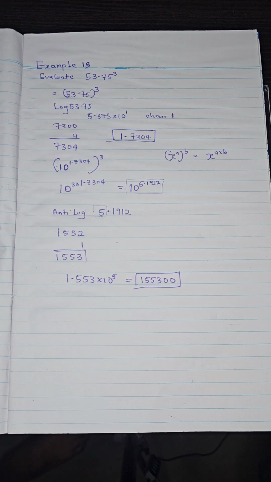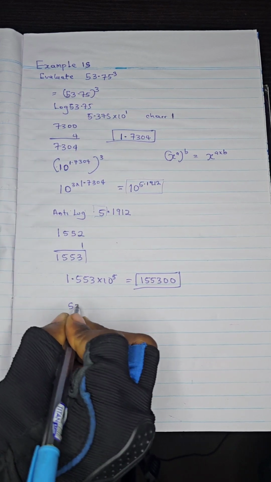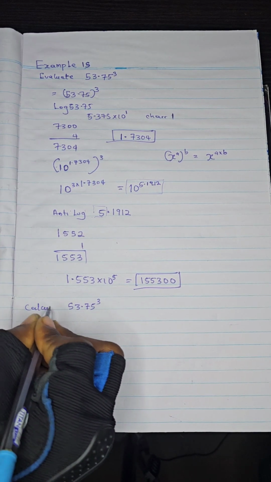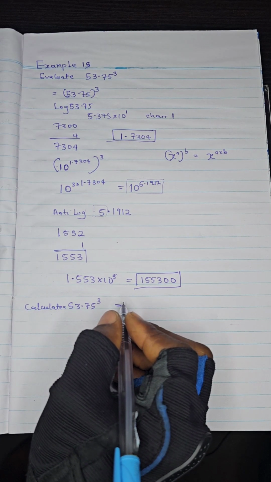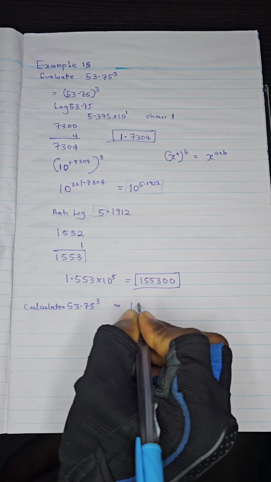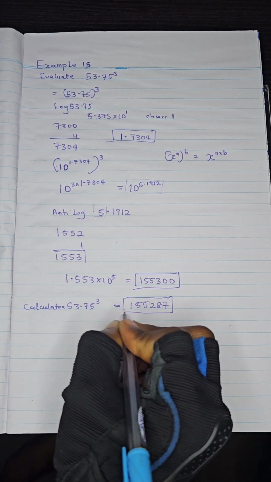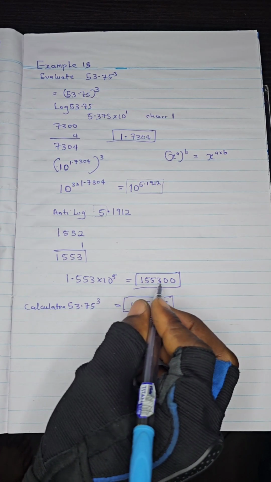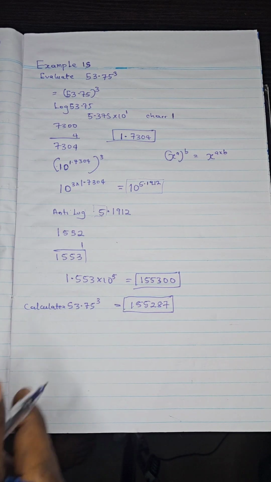The next thing you are going to do is to cross check if your answer is really correct by putting this inside your calculator. Just type 53.75 raised to power 3 and let's see the answer we are going to get. On my calculator I'm getting 155,287. So you can see that the answers are almost the same. If you do it to 4 significant figures, that's 1, 5, 5, 3 and the rest will be 0. So the answer is very close. This is for the power.